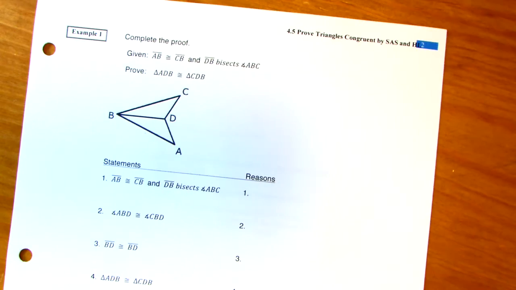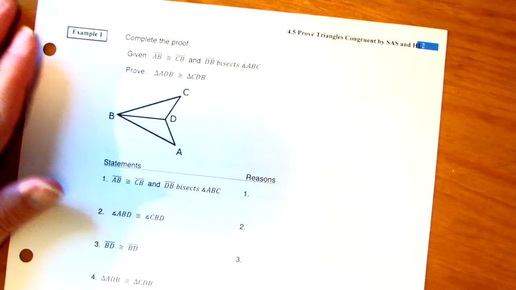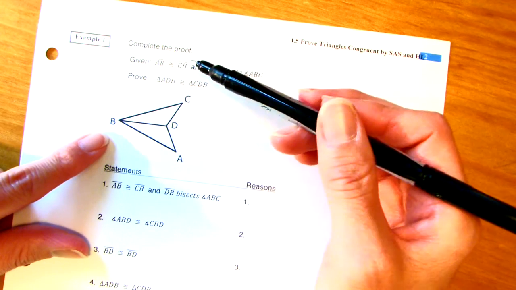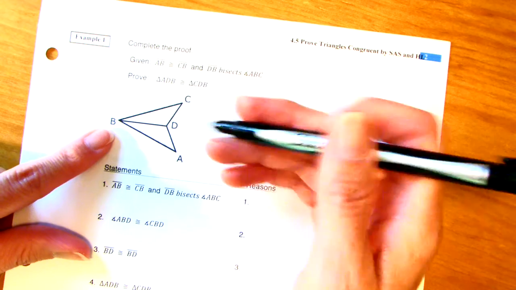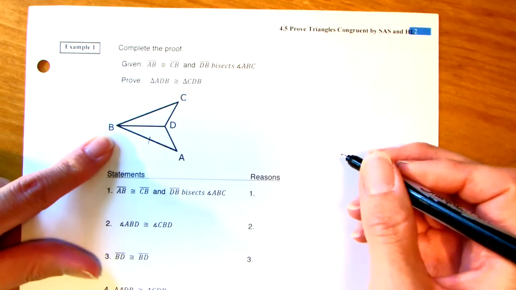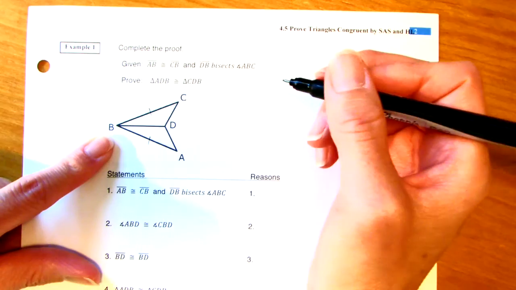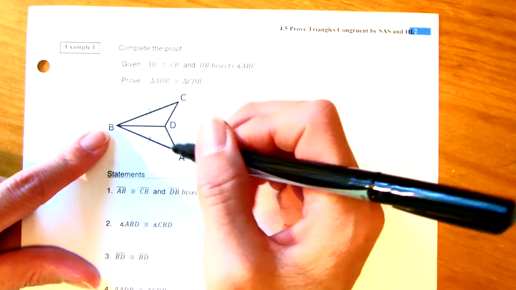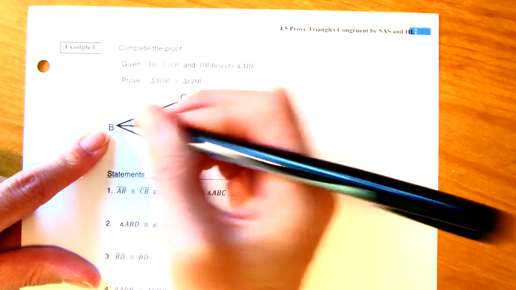Prove it. Complete the proof. Given AB is congruent to CB. AB is right here, and CB is right here. And DB bisects angle ABC. So that means we're going to get this.